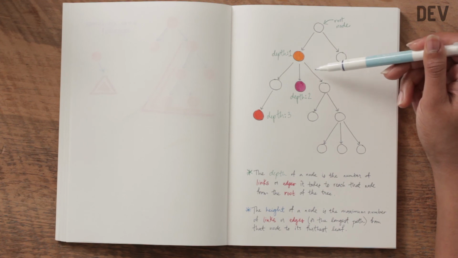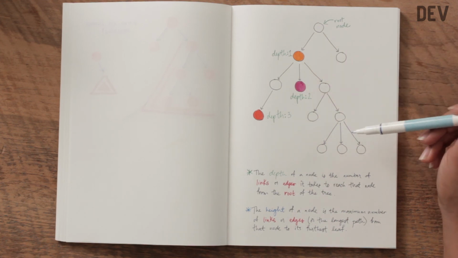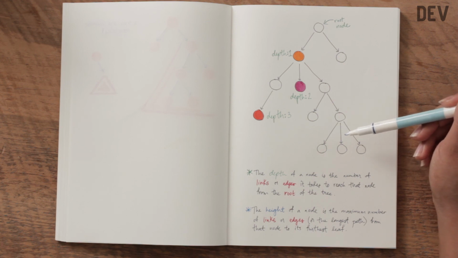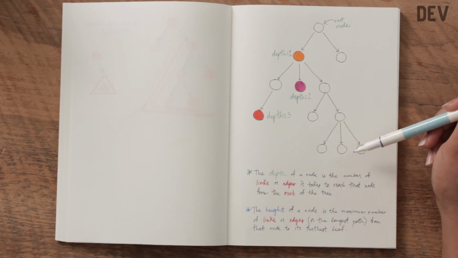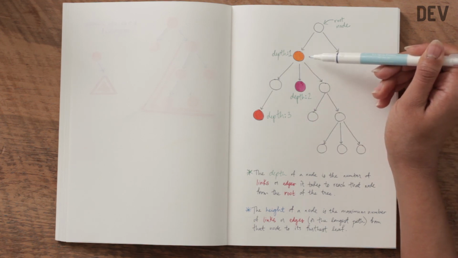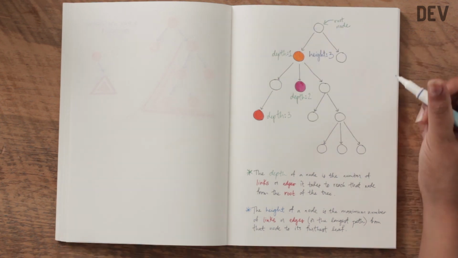If we count the number of edges from our node to its furthest away leaf, we'll see that there are 1, 2, and in all 3 situations, 3 edges that connect to the furthest away leaf. Thus, the height of this orange node is 3.